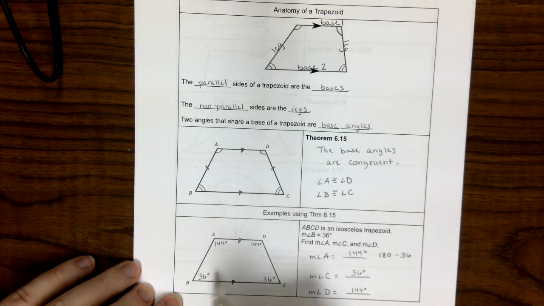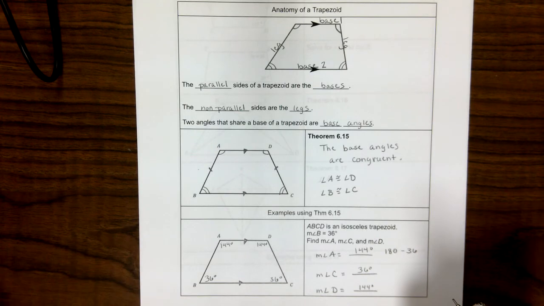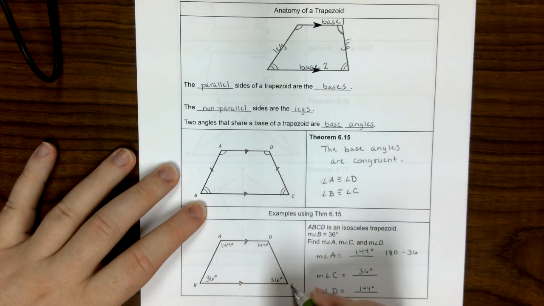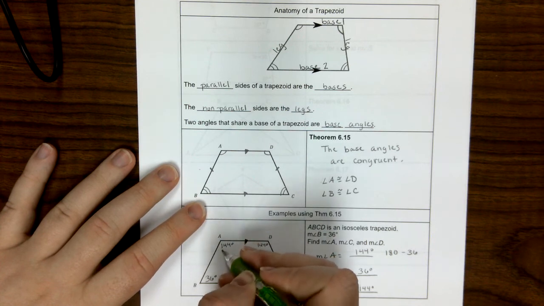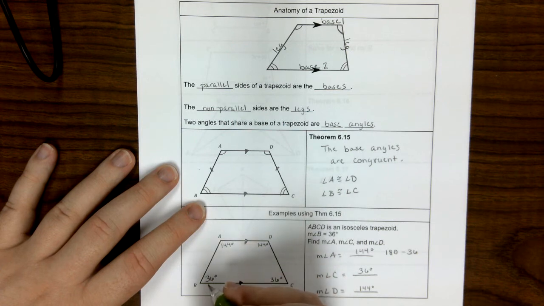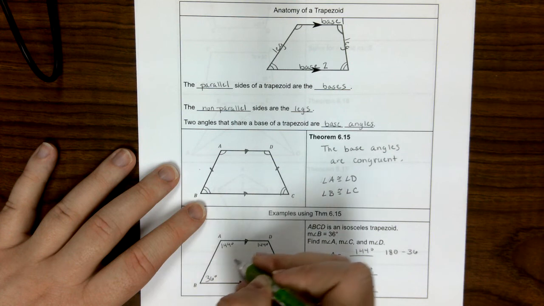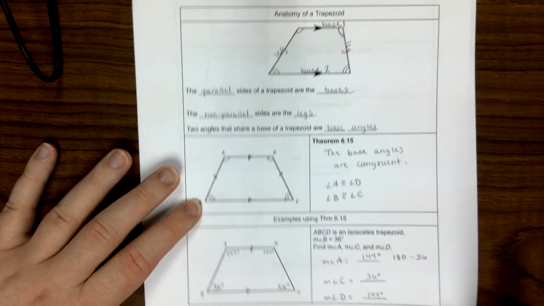And now look at the ones across from each other. They're also supplementary. So that's a thing you want to remember. That if they touch the base, they're the same. The ones that are same side like this, angle A touches base 1, angle B touches base 2, these are supplementary. And then the ones actually across from each other are supplementary. So let's remember that.